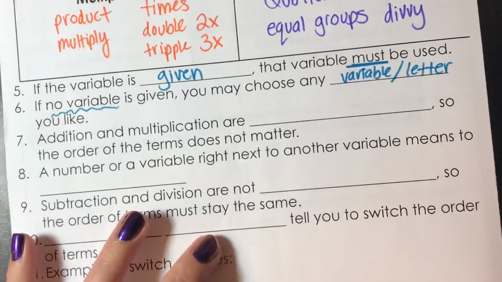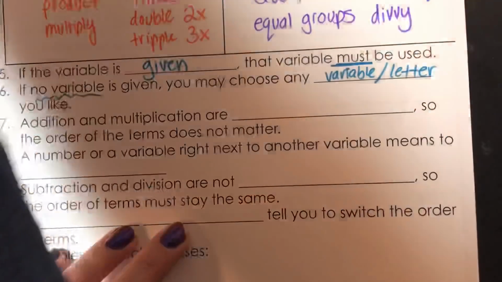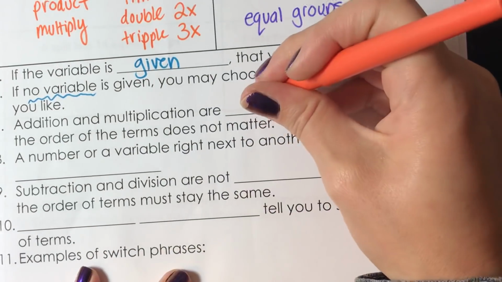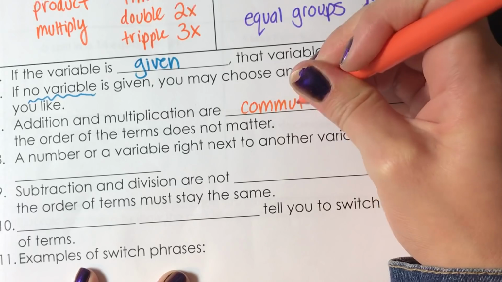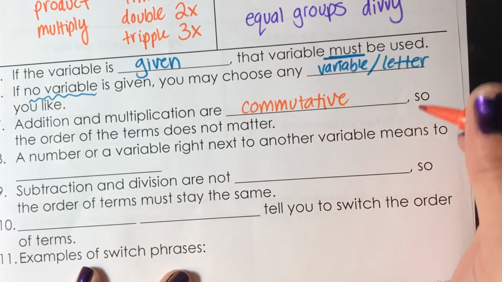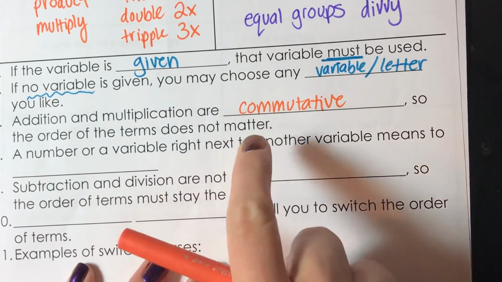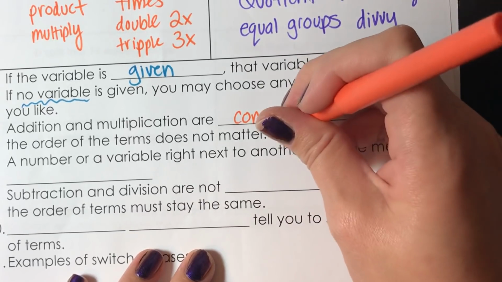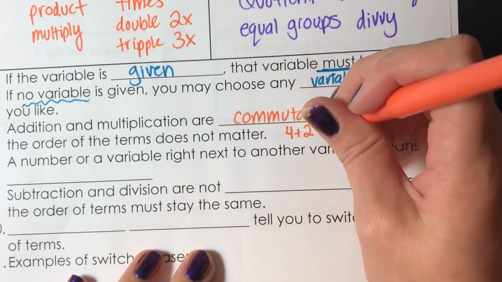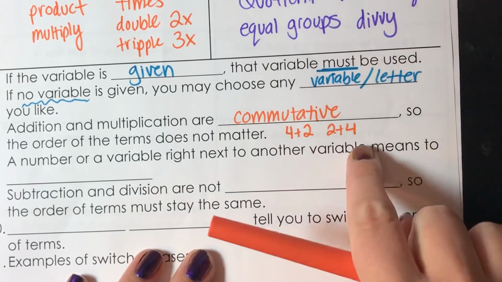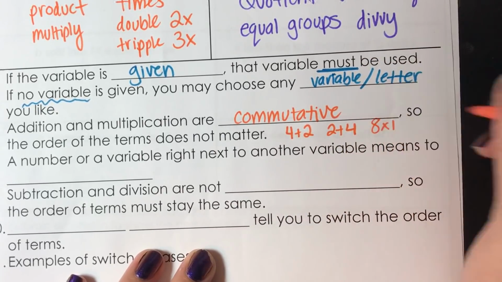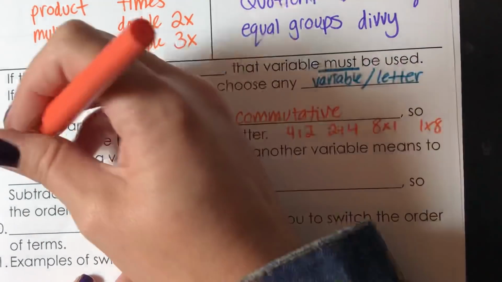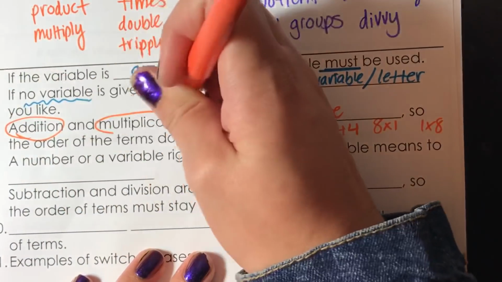Remember, addition and multiplication are commutative. So the order of the terms does not matter. We talked about this in the last lesson. 4 plus 2 will give me the same answer as 2 plus 4. 8 times 1 is the same as 1 times 8. The order does not matter, just for addition and multiplication.